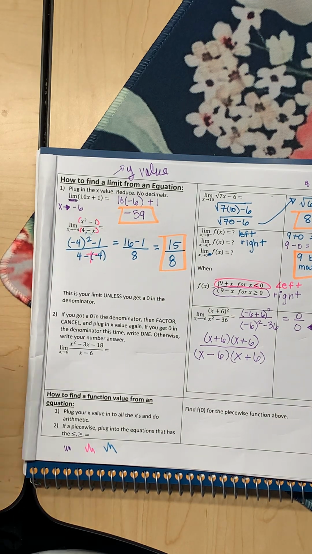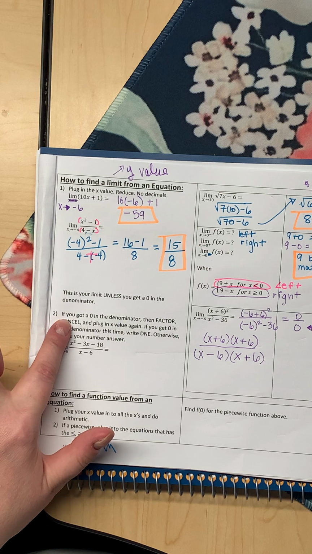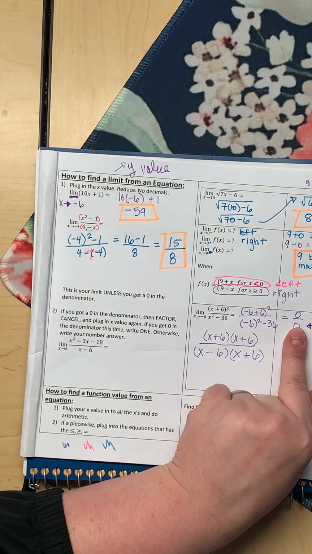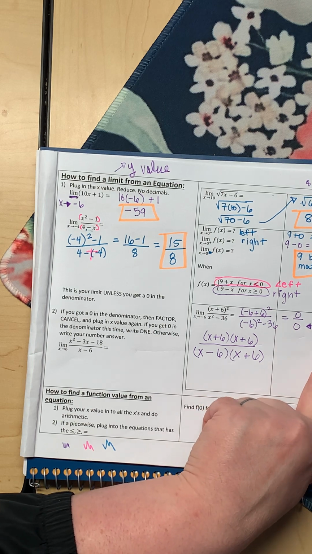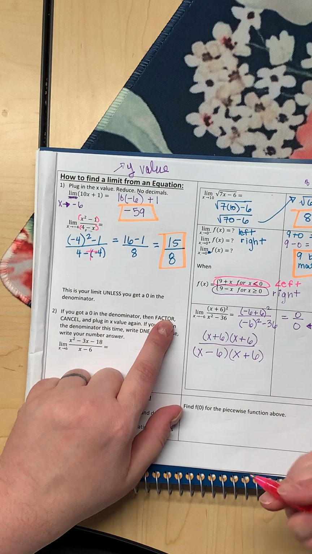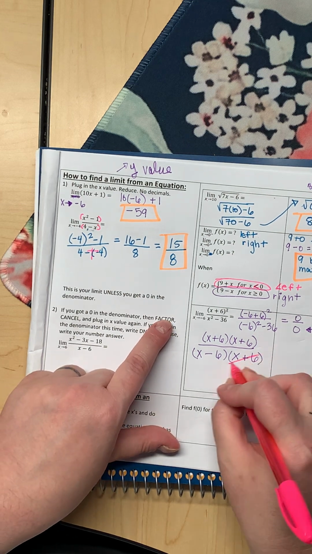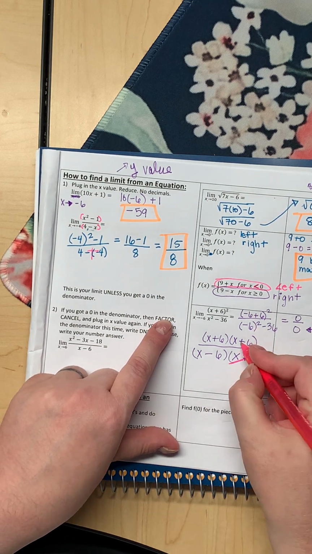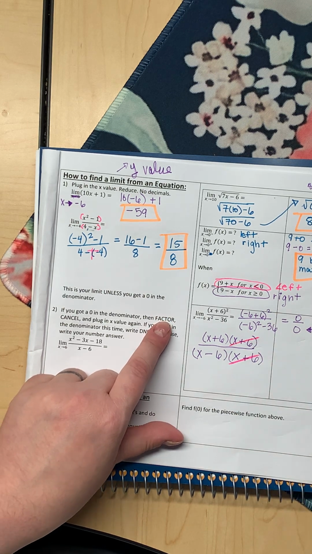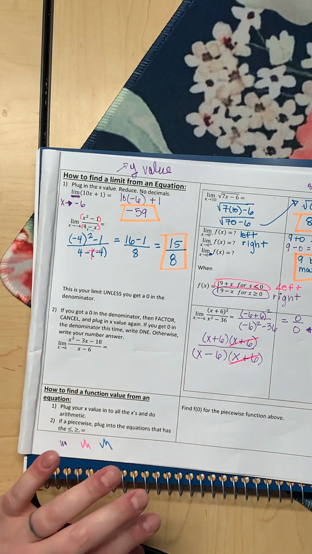Okay, let's look over here at our steps again. It says this is your limit unless you get a 0. Poop, we got a 0 in the bottom. That's bad. So we have to factor. We did it. Now it's time to cancel. Let's go. This x plus 6 on the bottom and the x plus 6 on the top can cancel a pair at a time. And then let's write down what we have left over.